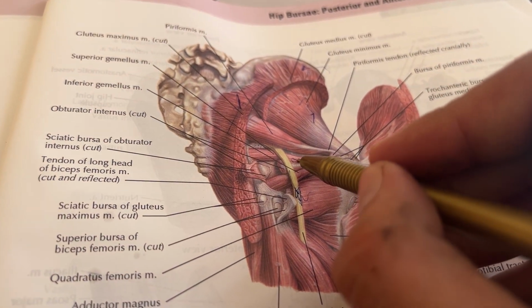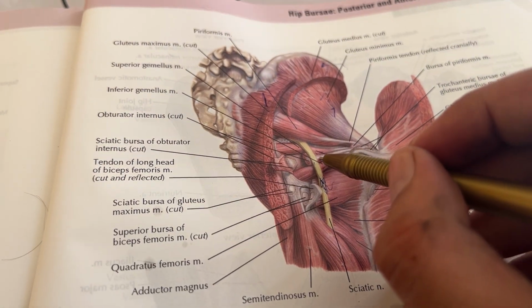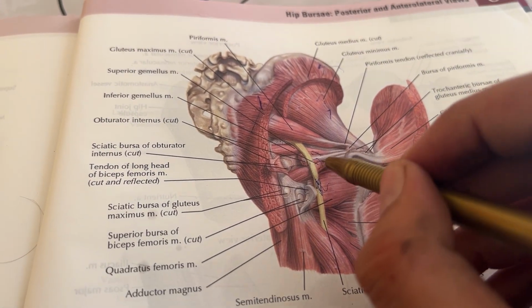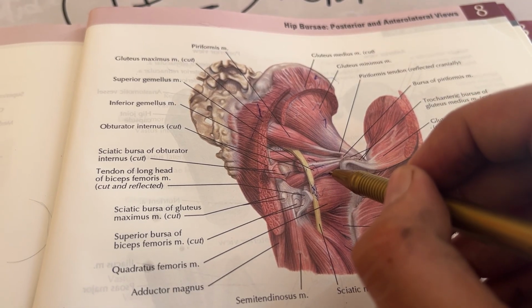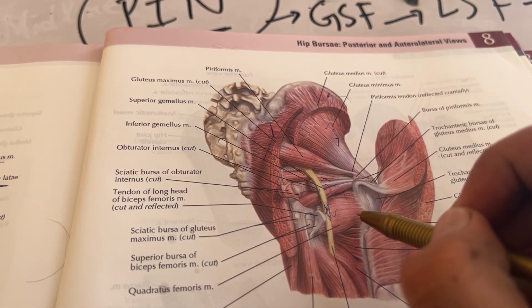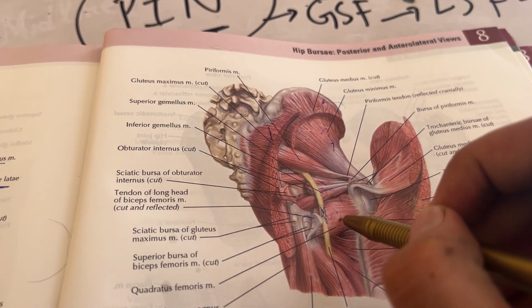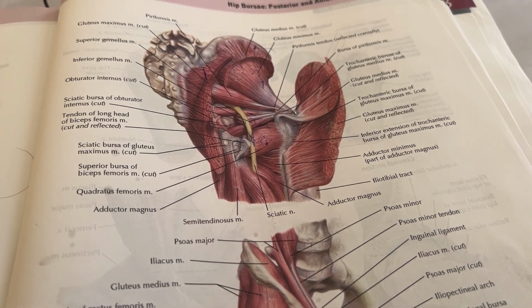This is the superior gemellus, and this cut muscle is the obturator internus. Below the obturator internus is the inferior gemellus, and above it is the superior gemellus. Below the inferior gemellus is the quadratus femoris muscle.